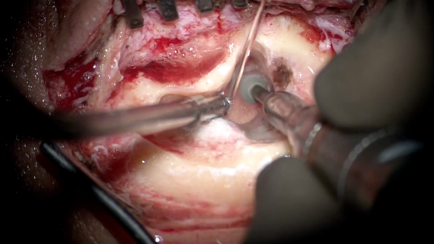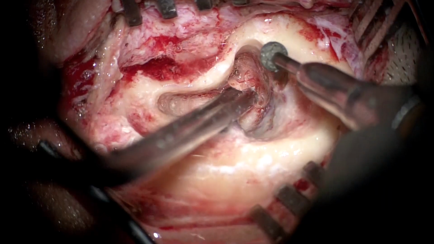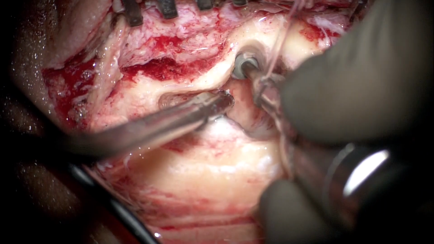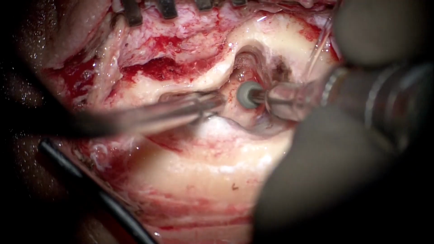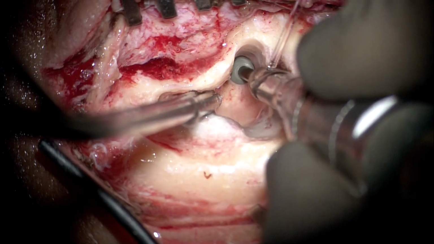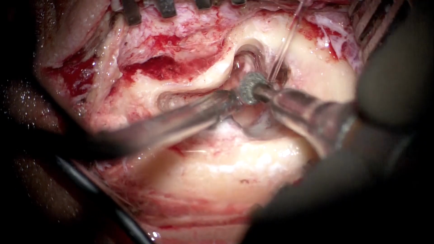We are drilling the tegmen fossa dural plate using a large diamond burr anteriorly to posteriorly and also towards the sigmoid sinus, so that we are able to maximize this exposure of the sinodural angle.